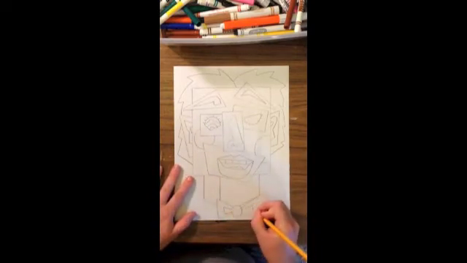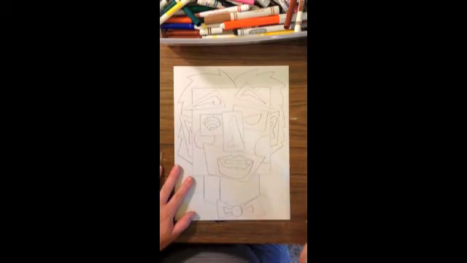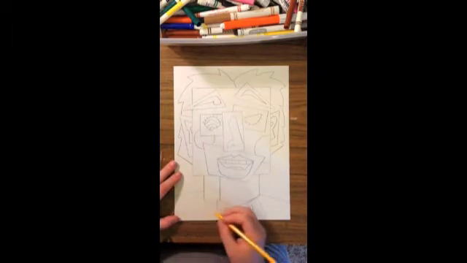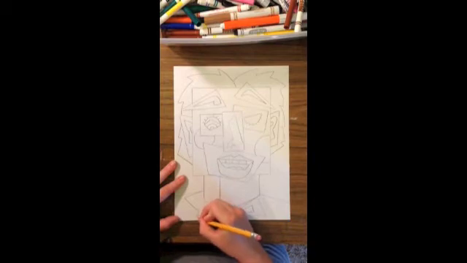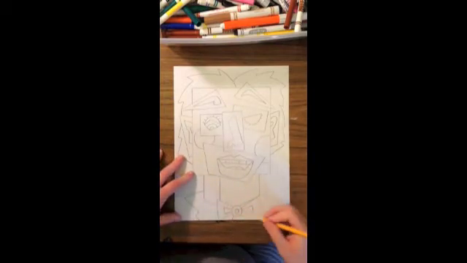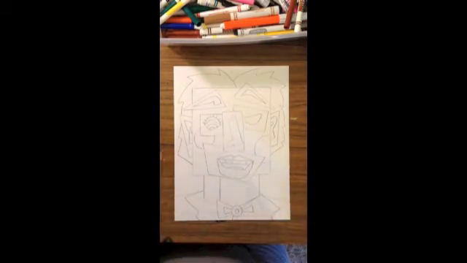Add a little detail to the tie here. Maybe make it look like he's wearing something fancy since he's got his tie on. Alright, so now I've got all my facial features drawn in. So again, think about keeping things geometric, angular, very measurable, and nameable.